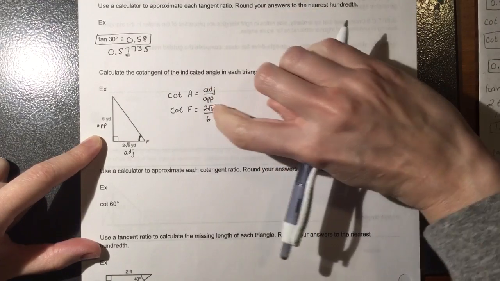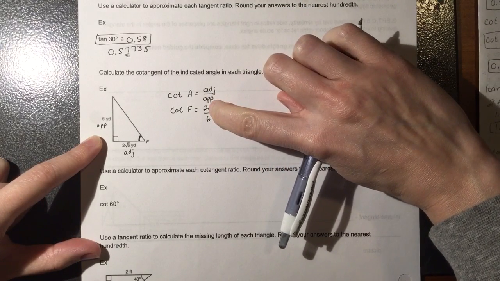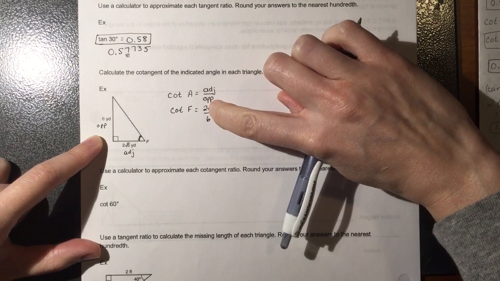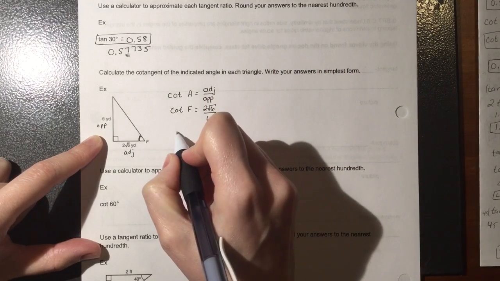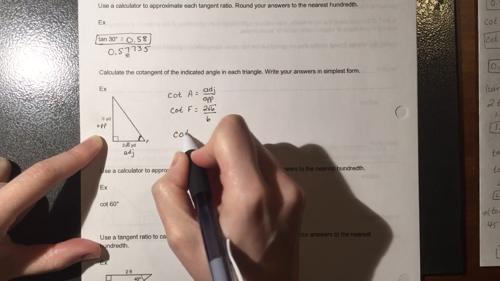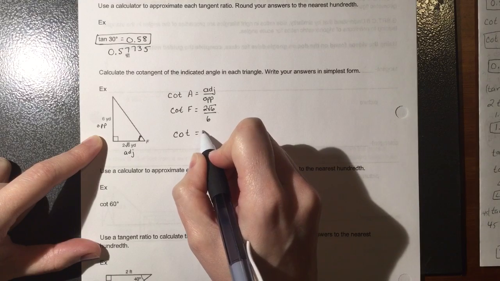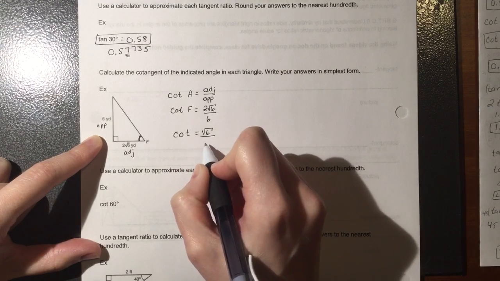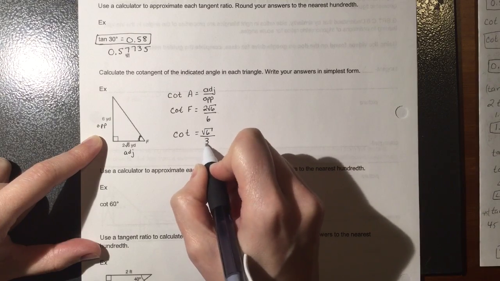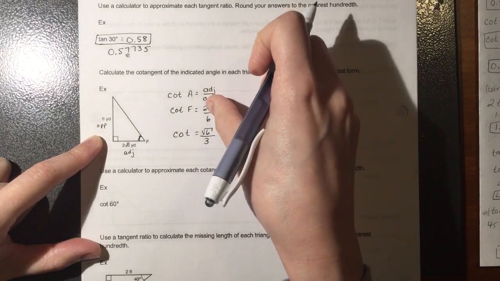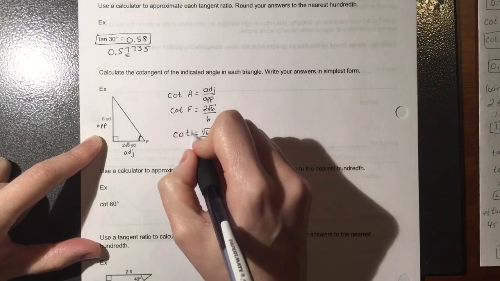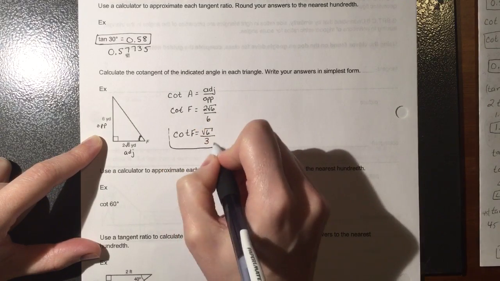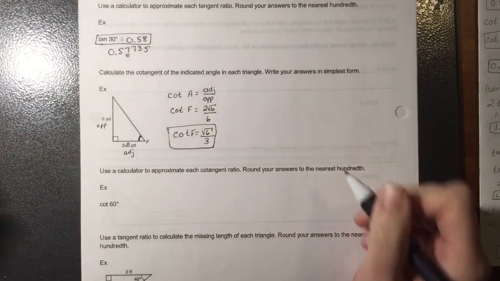And if we look, we've got 2/6 right there, and that's not simplified. If we simplify 2/6, it's going to be 1/3. So the cotangent of F is going to be equal to 1 times the square root of 6, which is the square root of 6 over 3. Because remember, we simplified that 2/6 to 1/3. So cotangent of F is equal to square root of 6 over 3.